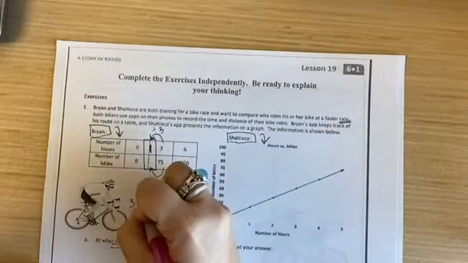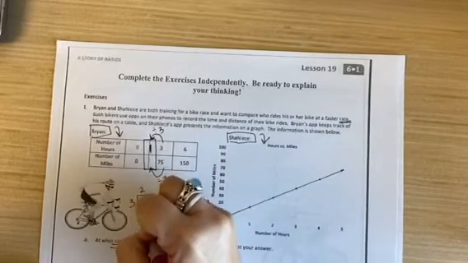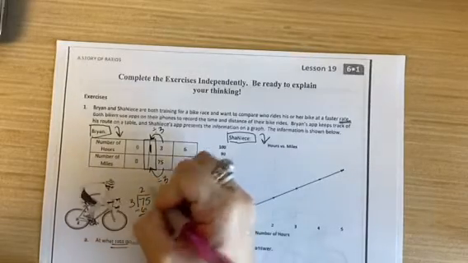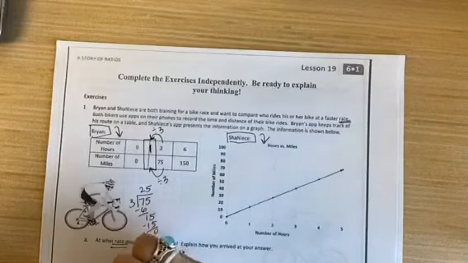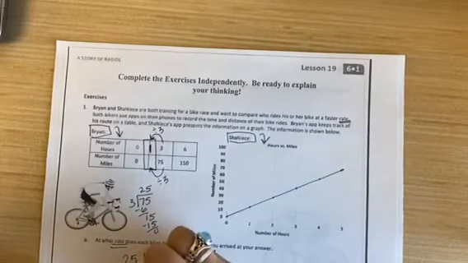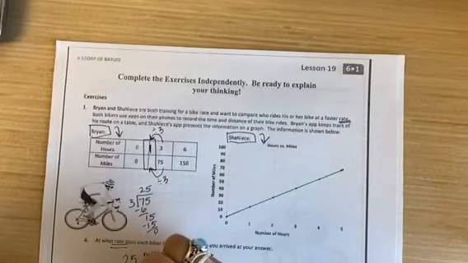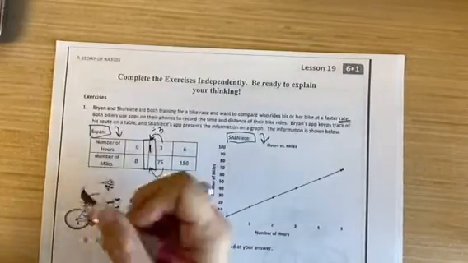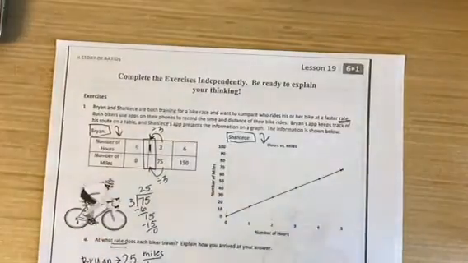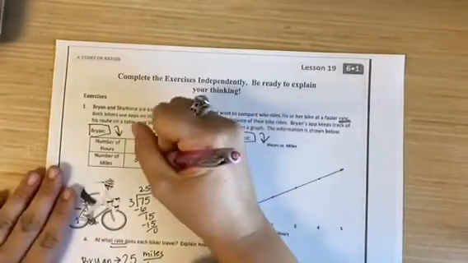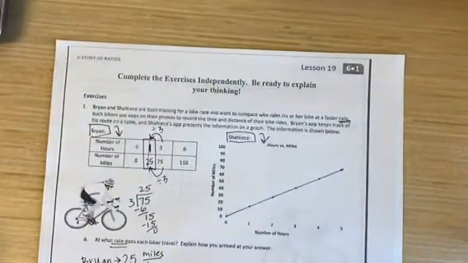So 3 goes into 7 2 times, minus 6 is 1, bring down the 5. 3 goes into 15 5 times, so 25 miles per hour, and that is for Brian. Brian goes 25 miles per hour. 25, I just plug that in everywhere.